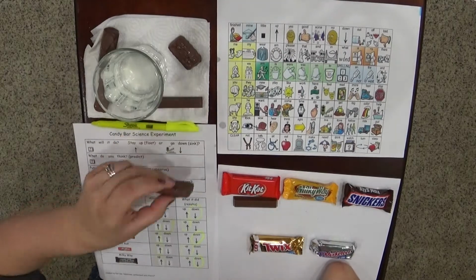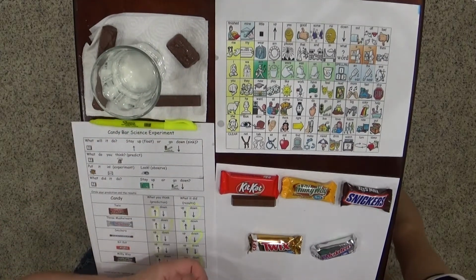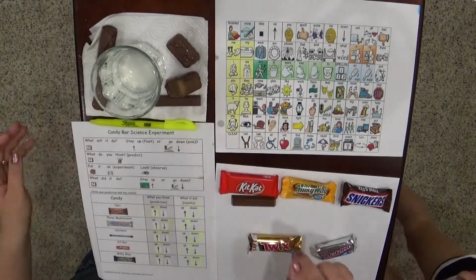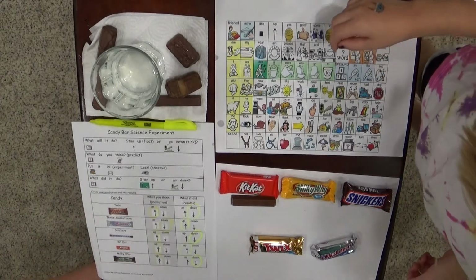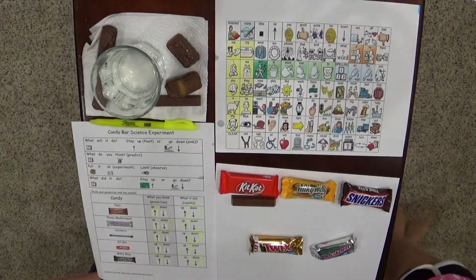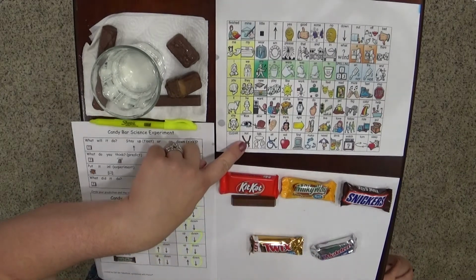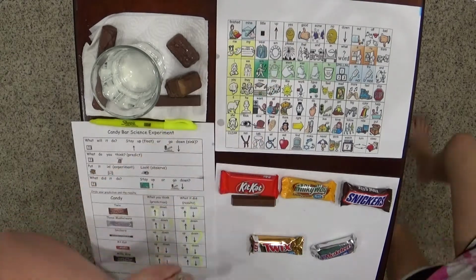If I break them open, there's something heavy inside: the caramel. That makes the Milky Way, Twix, and Snickers heavy, and so that's why they sunk down to the bottom. The Three Musketeers and Kit Kat do not have caramel, so that's why they floated and stayed up.